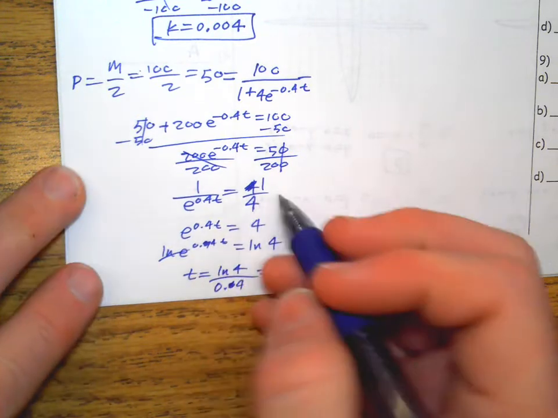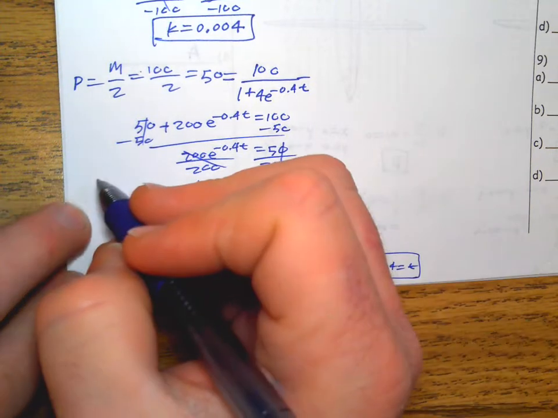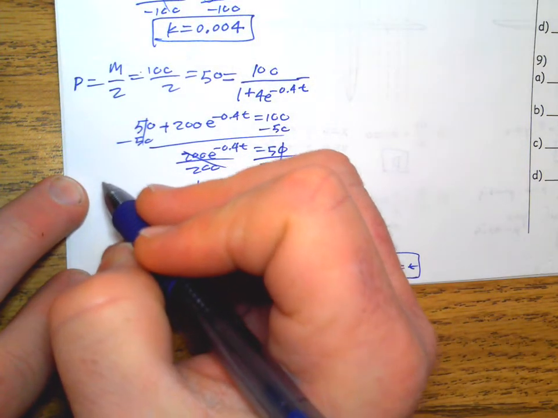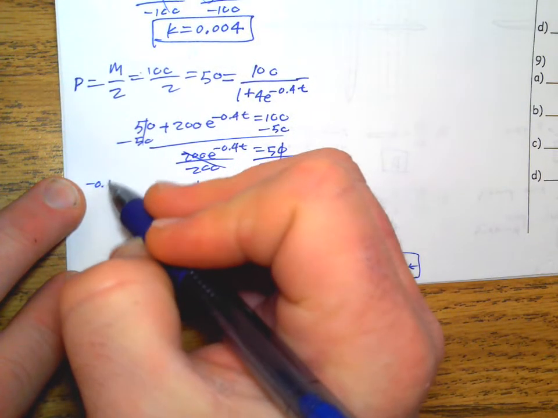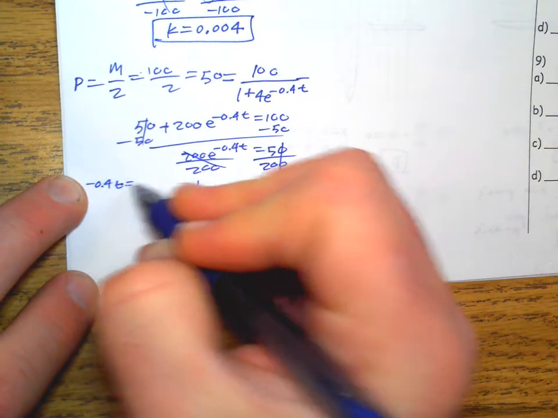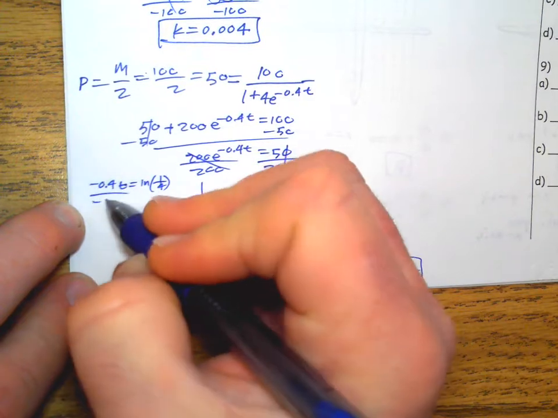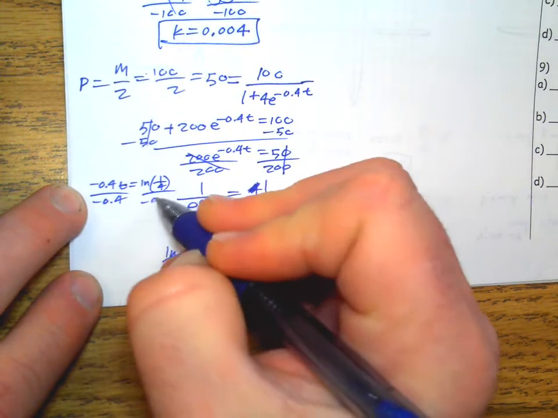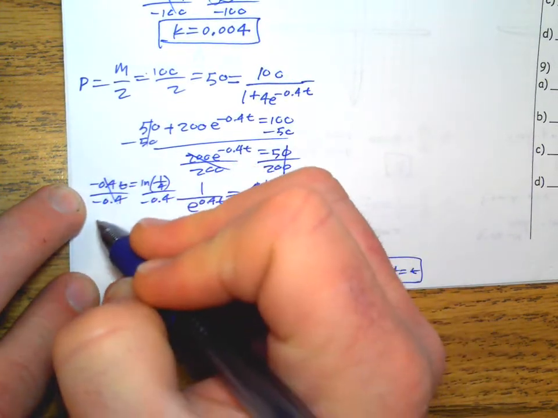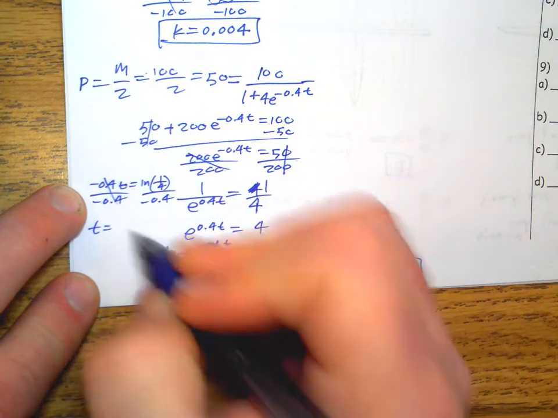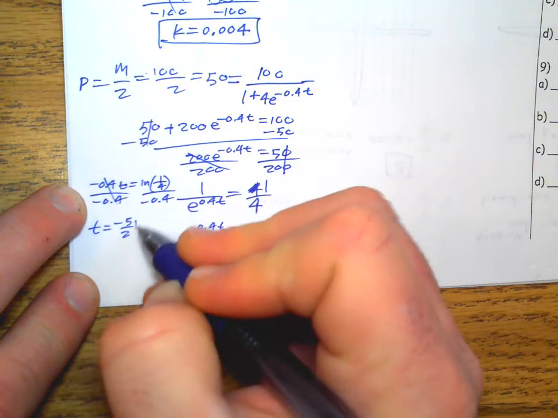You could have left the negative here and taken the natural log of both sides, and you get negative 0.4 t equals natural log of 1/4, and then divide both sides by this. And that's the same answer. That would give you -5/2 natural log of 1/4.